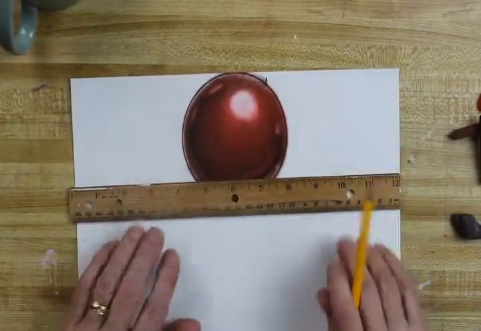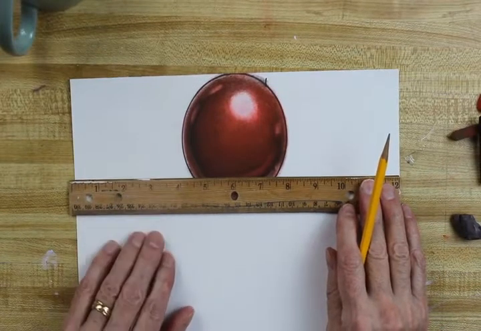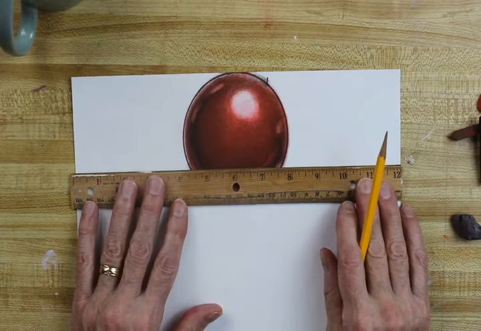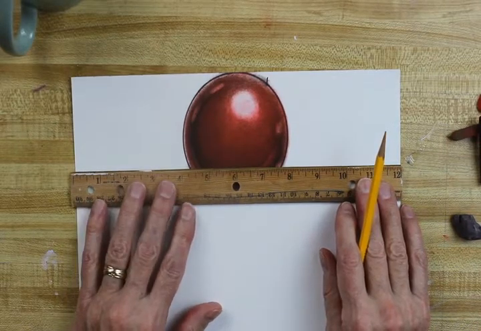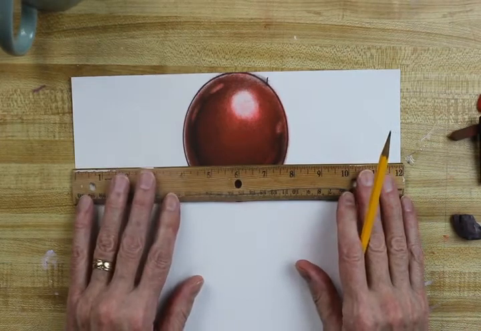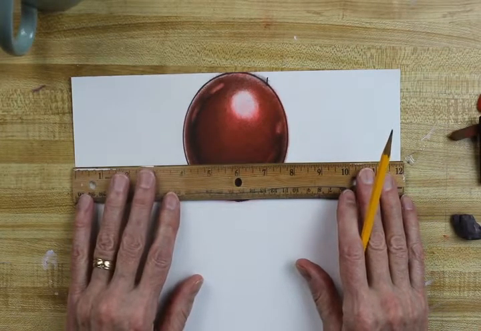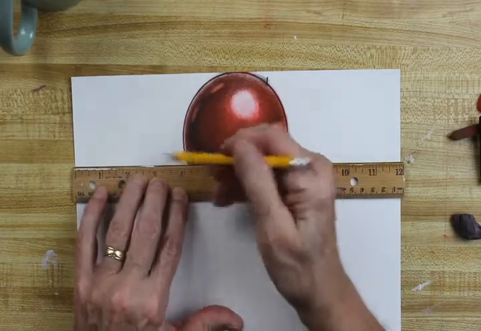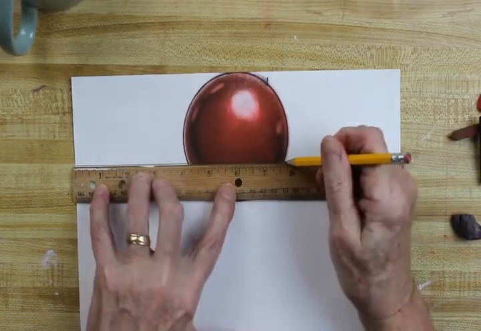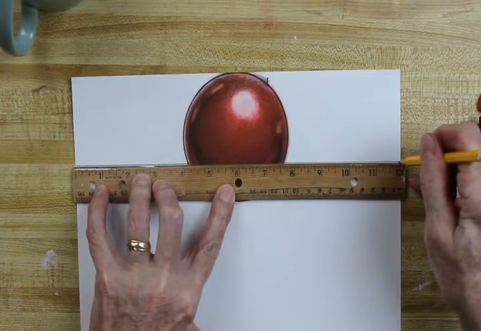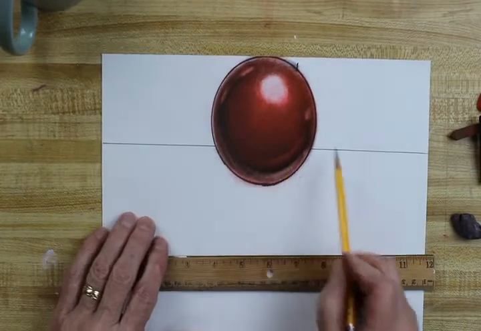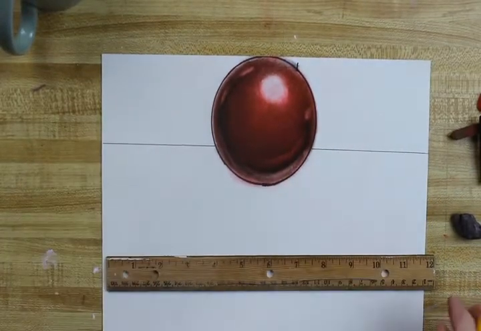So what I'm going to do first is decide where I'm going to end my paper, and I'm going to come up right about here. Doesn't have to be right. It could be here, it could be anywhere. Don't really worry about that too much, but I'm going to put a ruler line, a horizontal line. I'm not going to draw through my ball, but I'm going to be cutting there later. So that's going to be the edge of my paper.